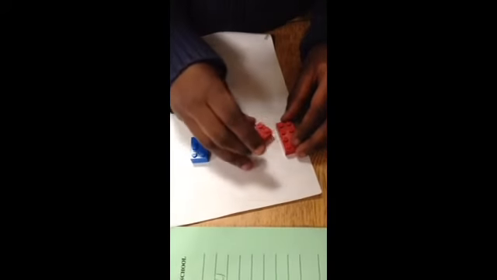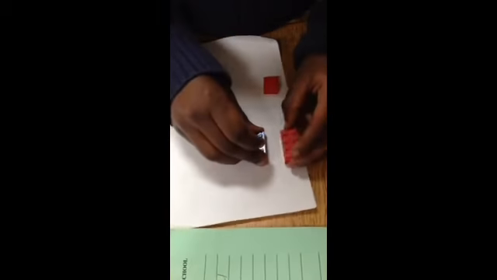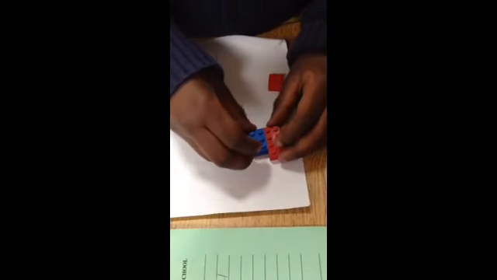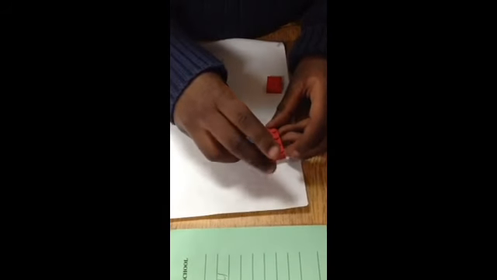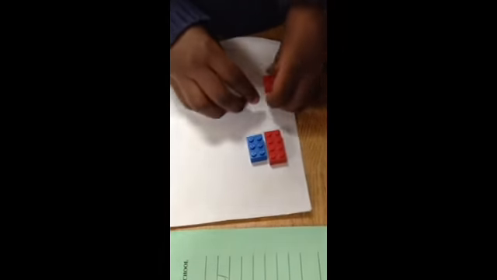Can you explain your Lego to me, how they're fractions? This is whole, this is half, this is a quarter. And this one is 3 quarters of this whole. Excellent.